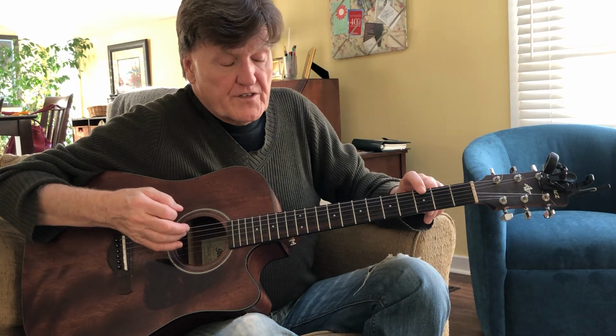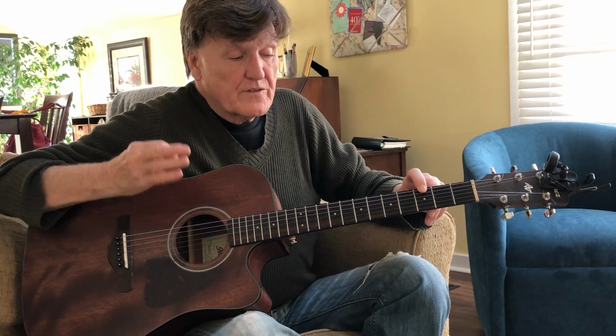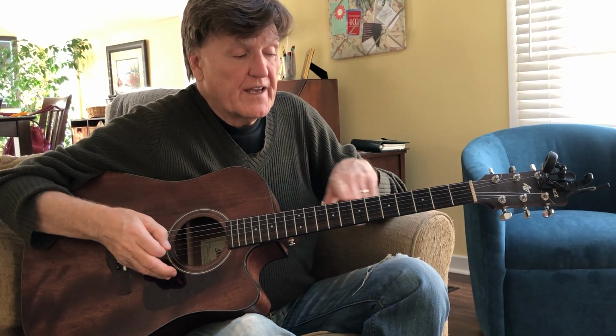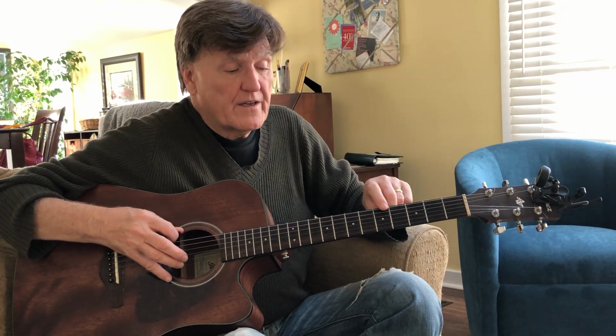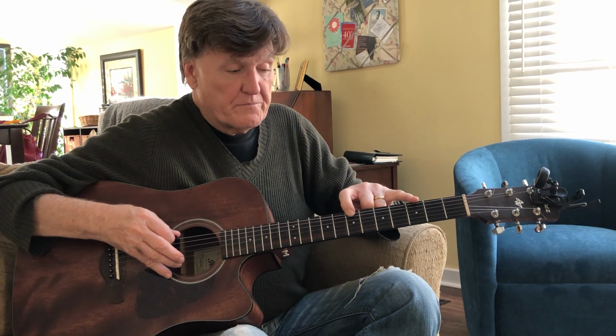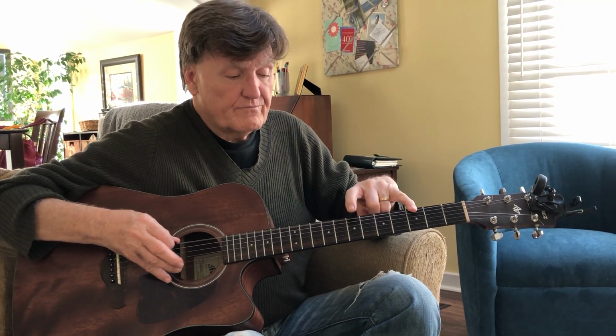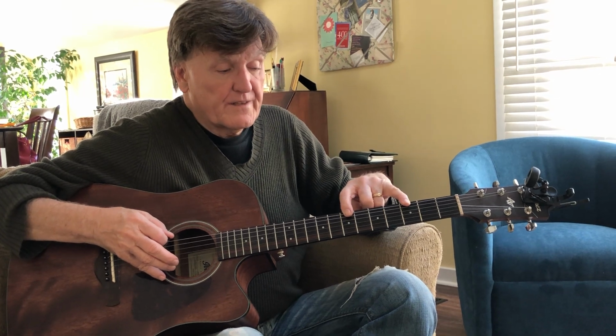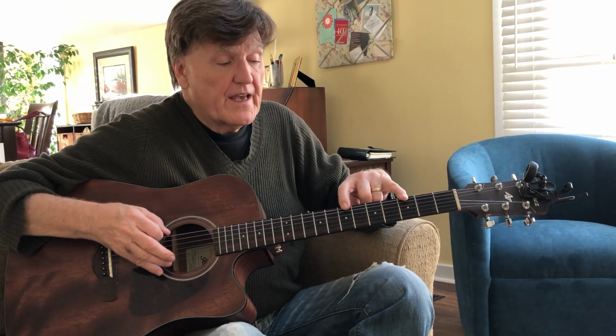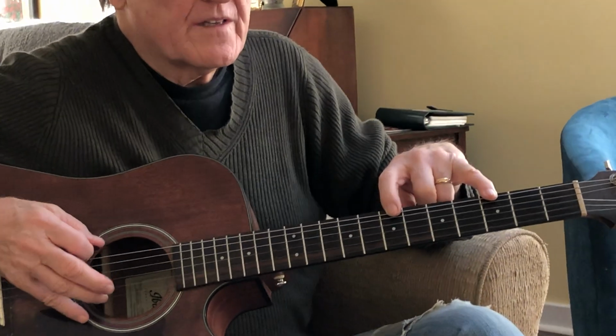G, B, and D are the 3 notes that make up a chord triad for G. Here's the G. If I go 4 notes away, I end up with a B.